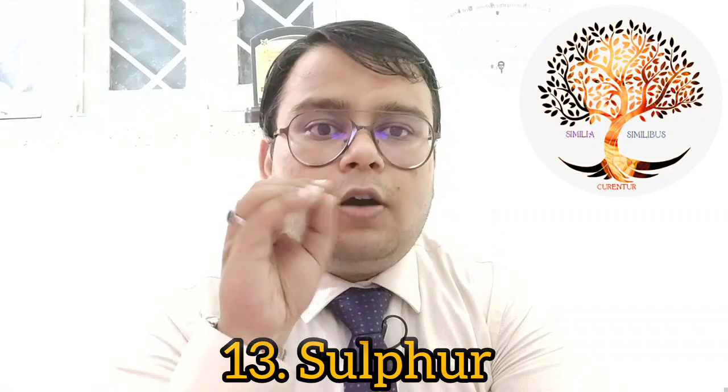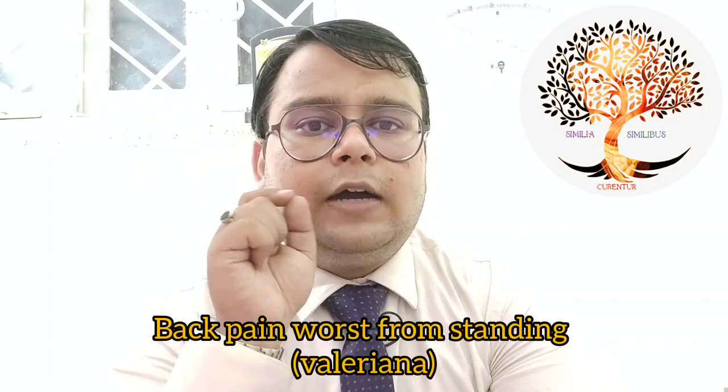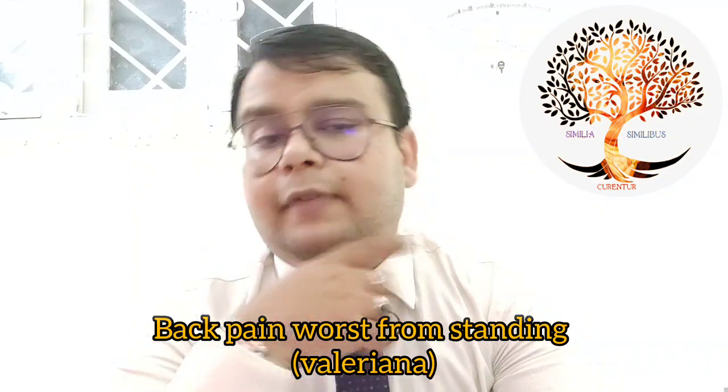13th medicine which we can give constitutionally here is sulfur. Sulfur should not be thought of in treating lumbar spondylosis and should always be used as a constitutional medicine. If sulfur is indicated, back pains of sulfur are worse when standing, just like valeriana. Number 14 medicine is thuja.